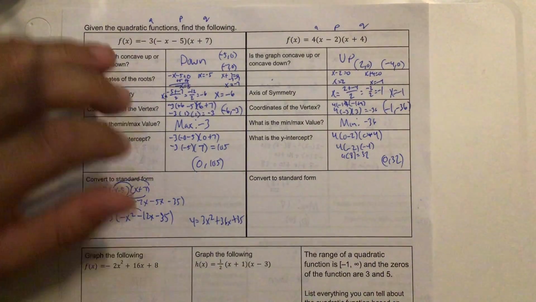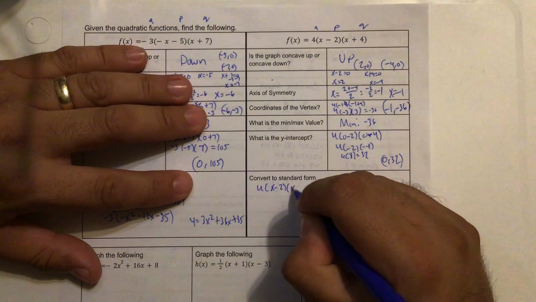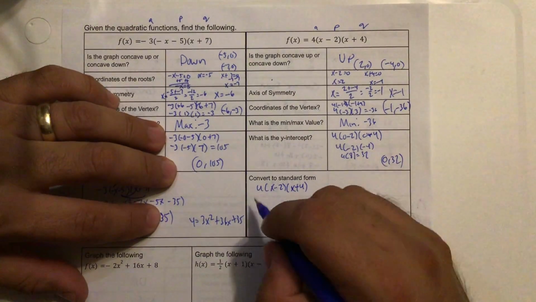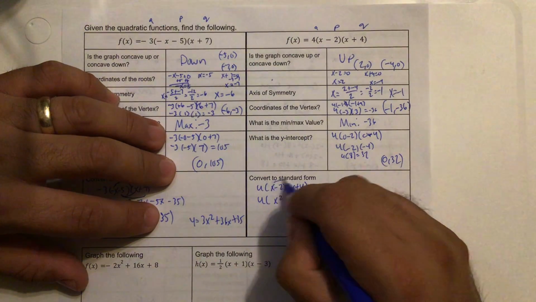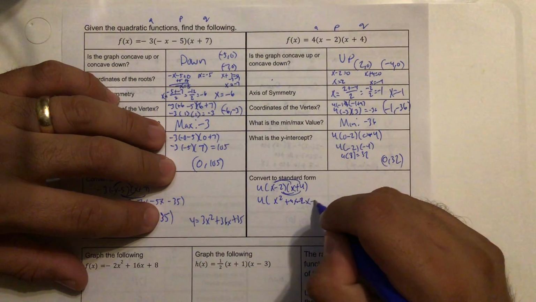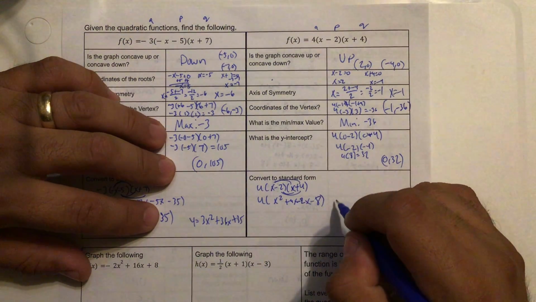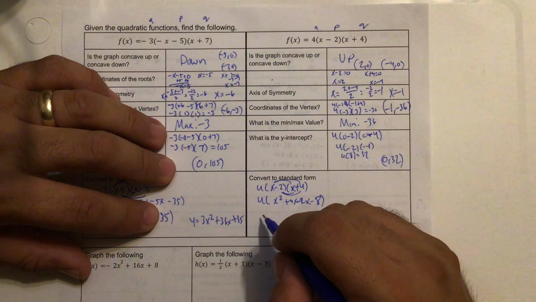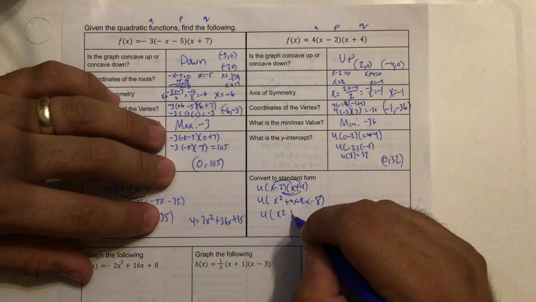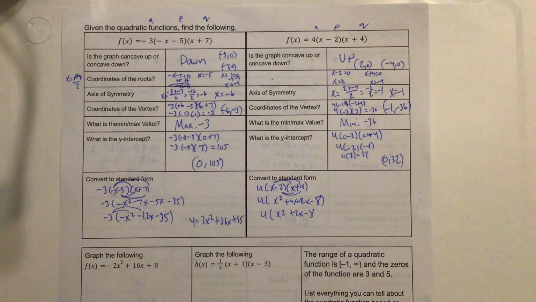Last thing we need to do after we get our y-intercept is convert to standard form. So again, you're going to FOIL out the two binomials and then distribute the a value at the end if necessary. So 4 times x squared plus 4x minus 2x minus 8. From here, we can close our parentheses and don't forget any number at the end, which we don't. So now we go into 4 times x squared, 4x minus 2x is 2x. And then we have a minus 8. So 4 times x squared plus 2x minus 8.